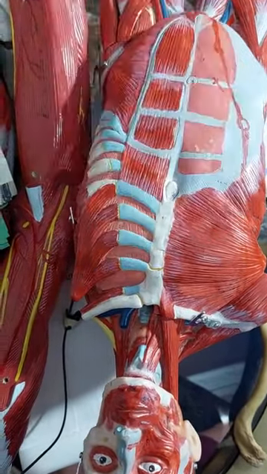One branch is the circumflex scapular, which passes through this triangular space to come onto the dorsum of the scapula, turning around the lateral border of the scapula, and takes part in the scapular anastomosis.